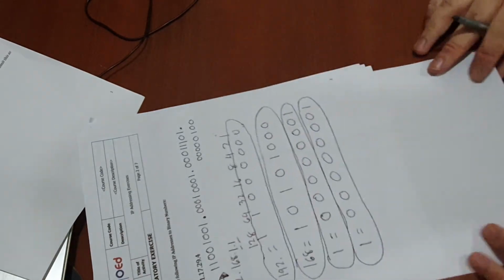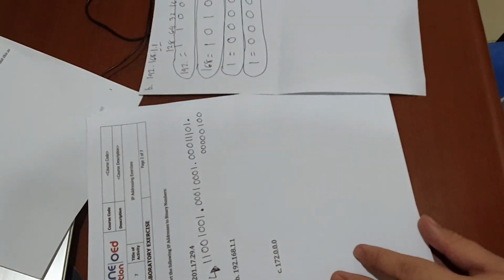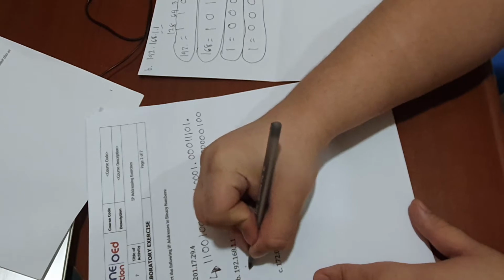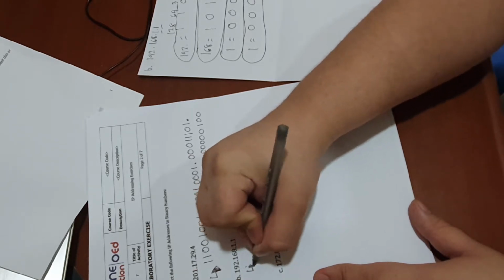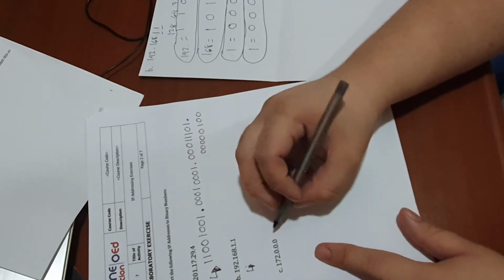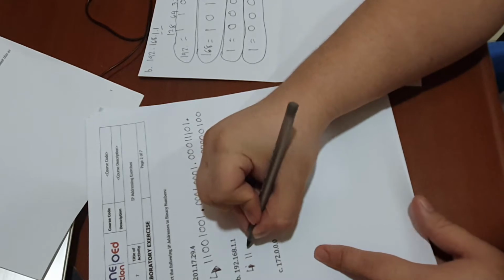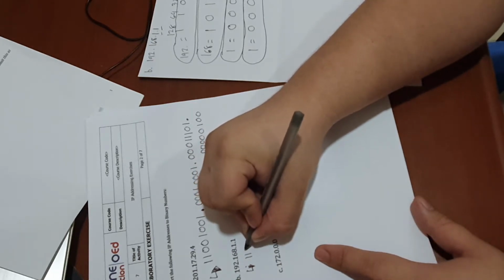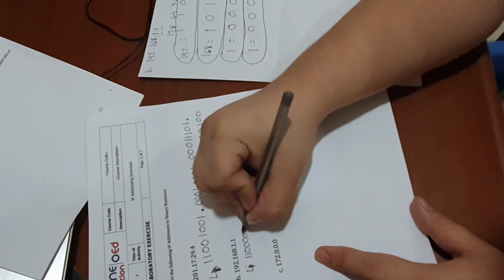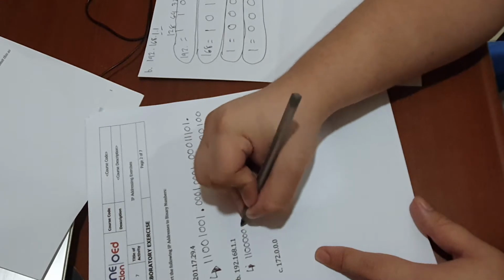Okay, so I'm gonna write down the answer to this question. So the first value is 192. The value of 192 in binary is 1 1, and then 6 0s. Okay, 1 2 3 4 5 and 6.